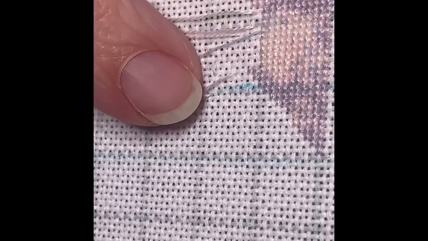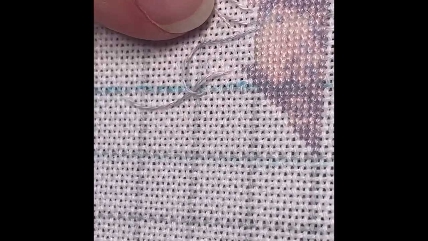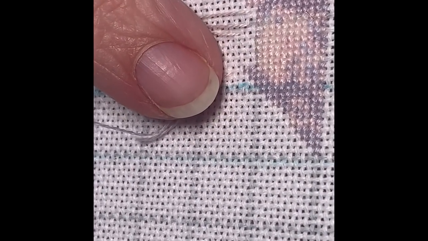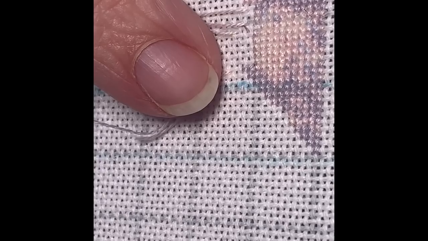I'm kind of thinking I saw it at Needle in a Haystack also, but I'm not 100% sure on that one either. I should have done a little more research before I made this video, but I'm thinking they did too. But there are several places online where you can get Easy Count.